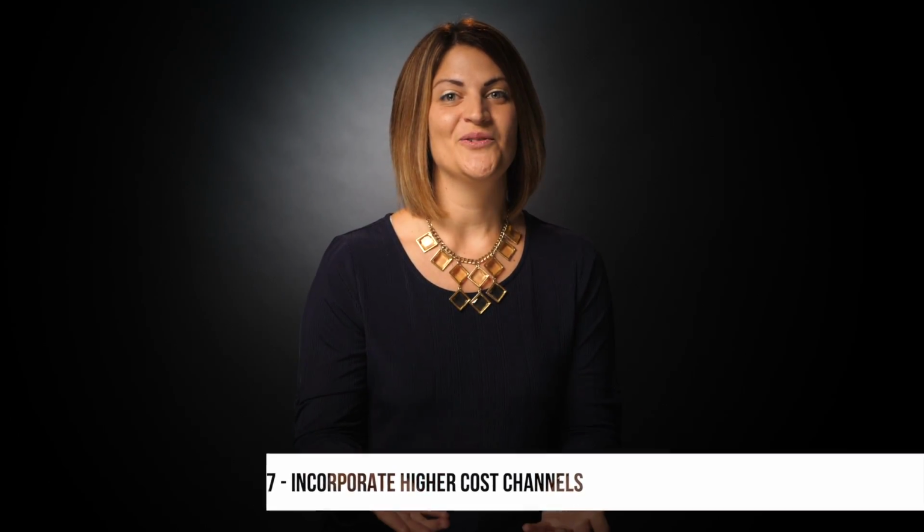Step 7, incorporate higher cost channels. So for the prospects who are highly engaged but haven't made it over the hump to connect with sales, do highly personalized and high-value targeting with tactics like direct mail and events. You could even do your own hosted events. What's important here is that what you are offering is high value and highly personalized.